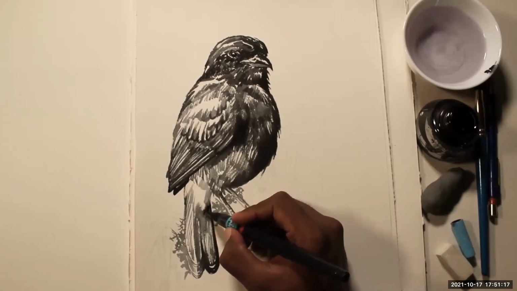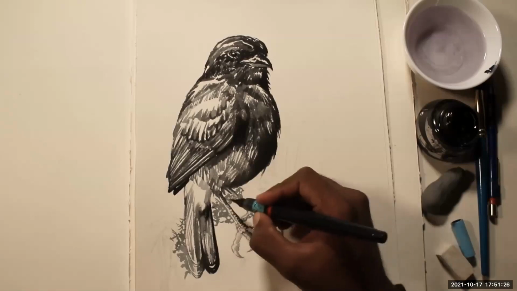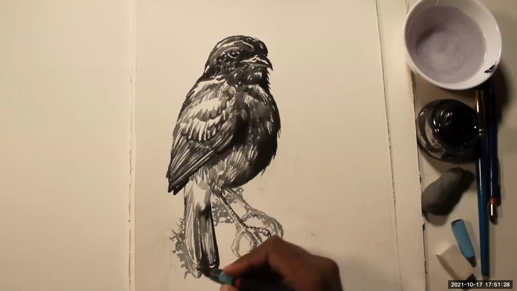Once the area dries, I'm applying again. Wherever I want that area to be darker, I let it dry. So this is very important.